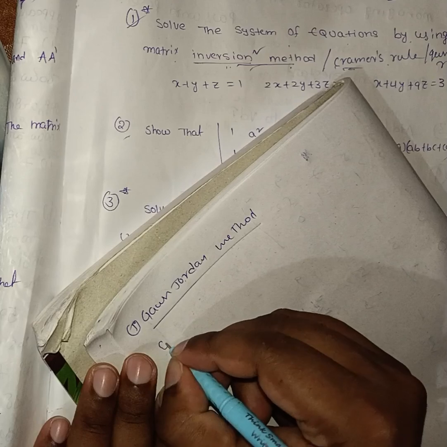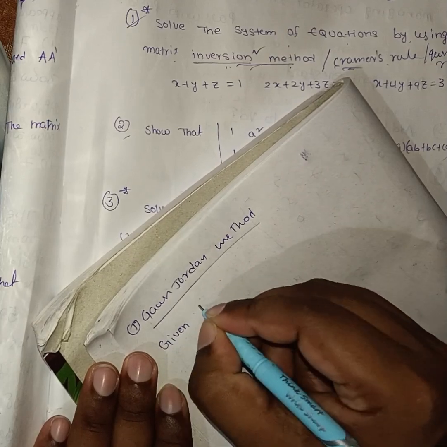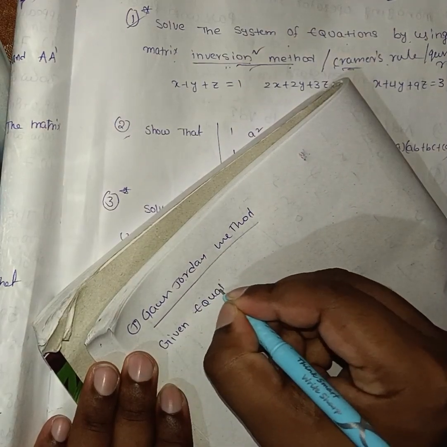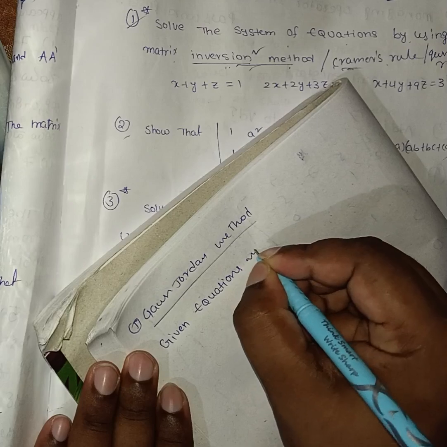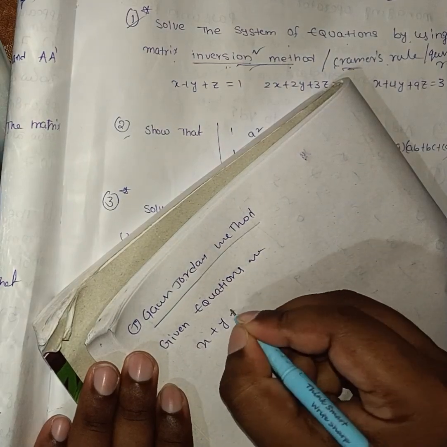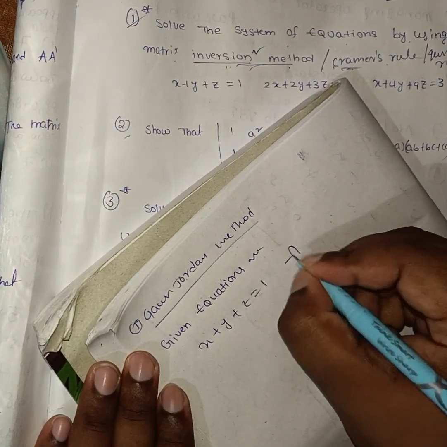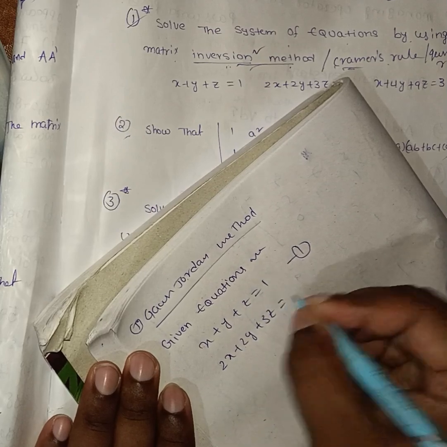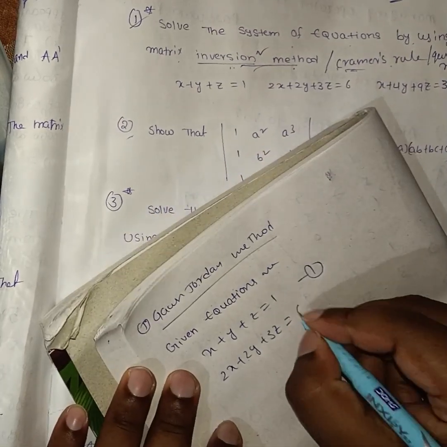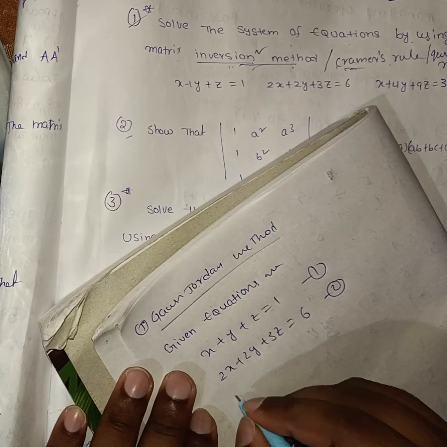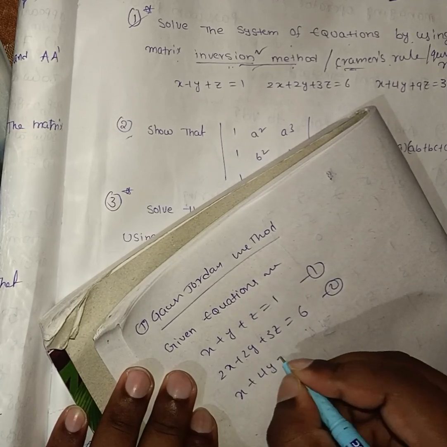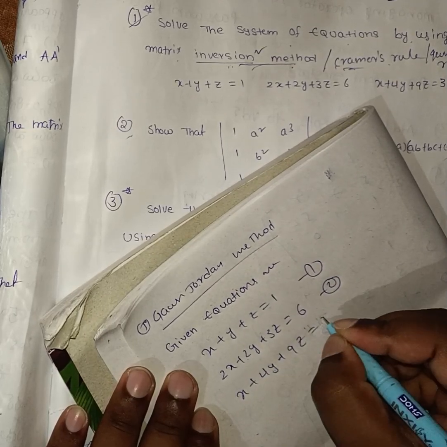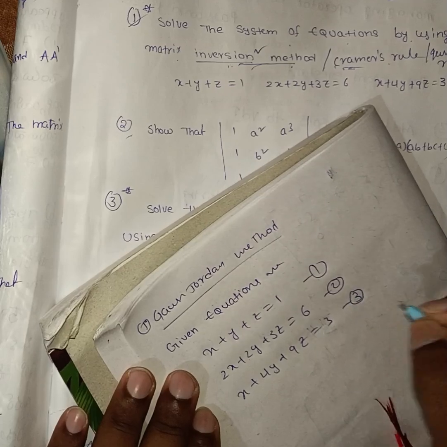Given equations are x plus y plus z is equal to 1, equation 1. 2x plus 2y plus 3z is equal to 6, this is equation number 2. x plus 4y plus 9z is equal to 3, this is equation number 3.